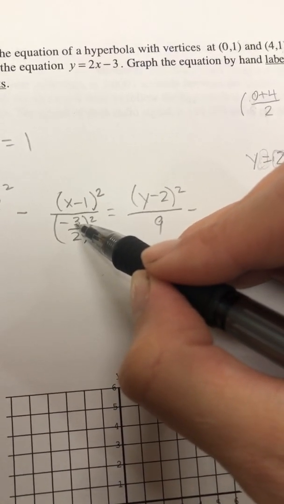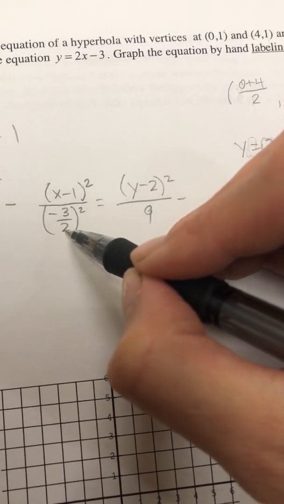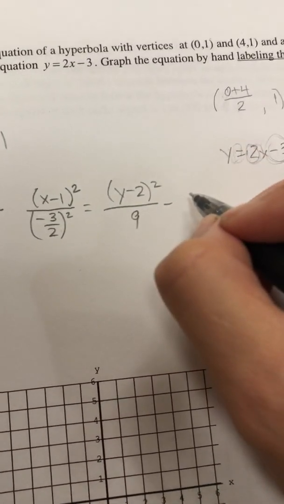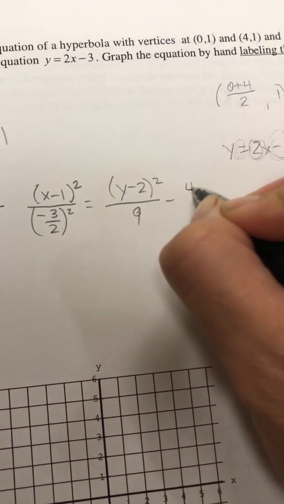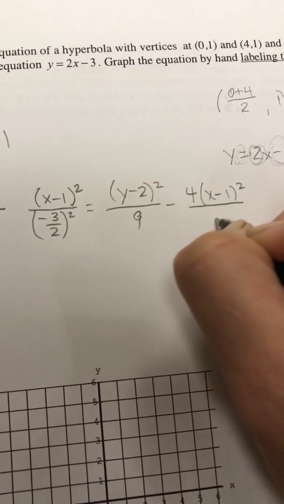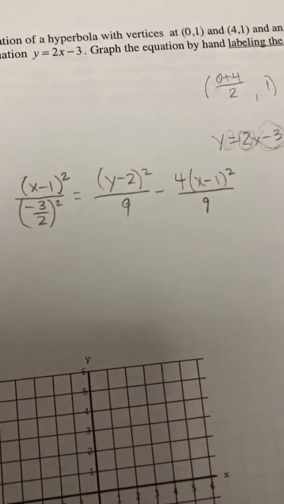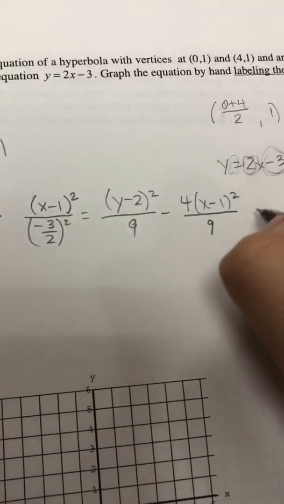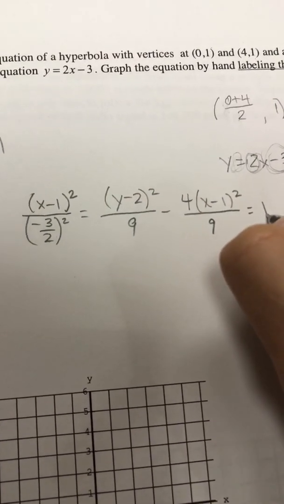If we square 3, we're going to get 9. Flip it so the 2 goes up here and the 3 stays down here. So we're going to get 4 times x minus 1 squared all over 9 equals 1.